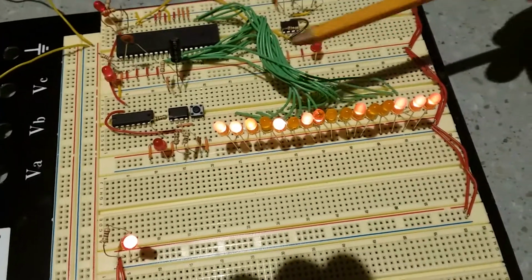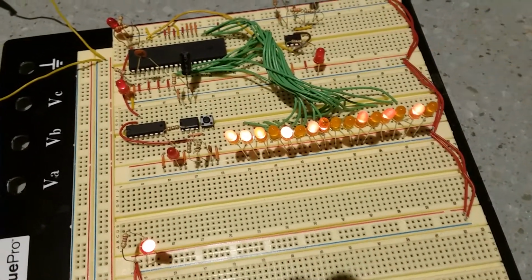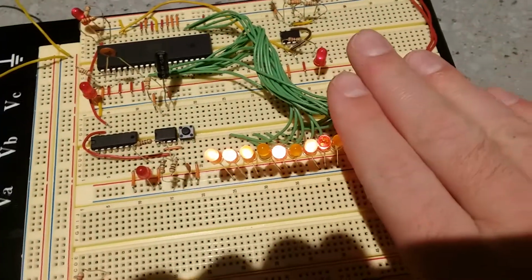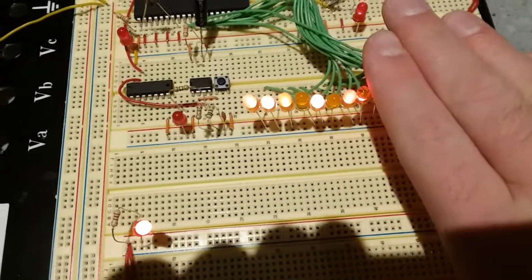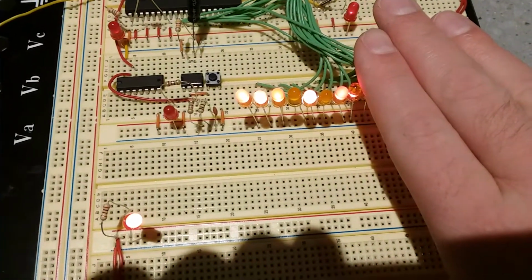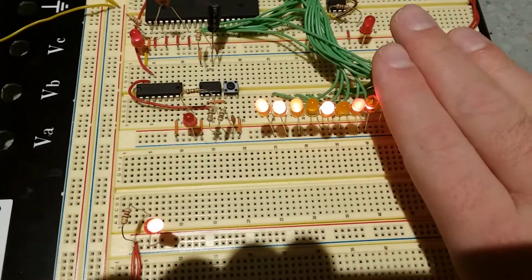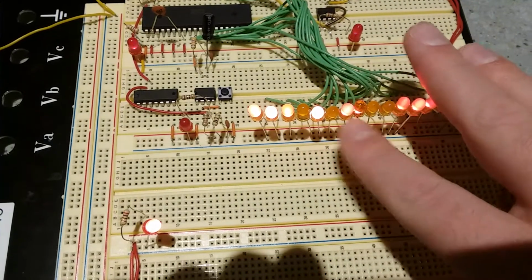Now what you can see it's doing right now is it's just cycling through different addresses. So it's currently the EB page, and you can see that by the high byte of our address lines. It is 1110, 1011, which is E and then B in hexadecimal.